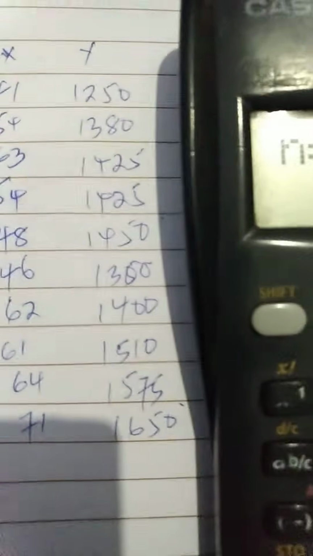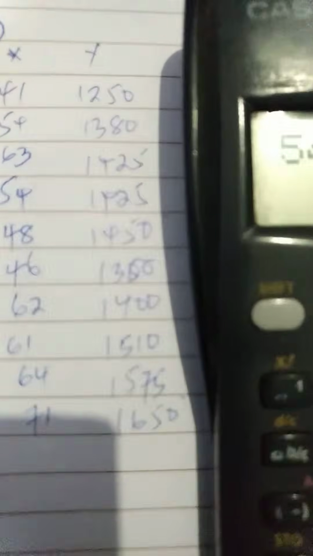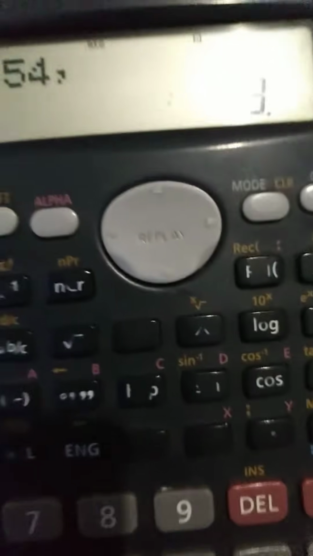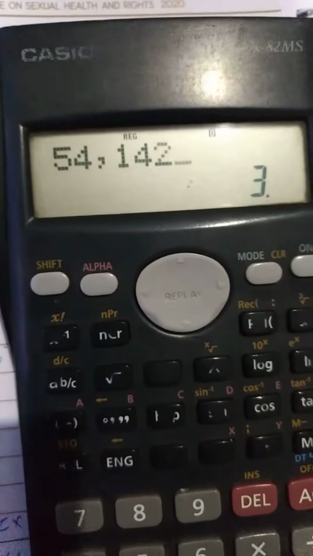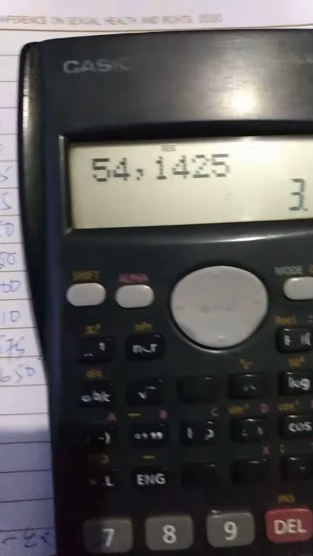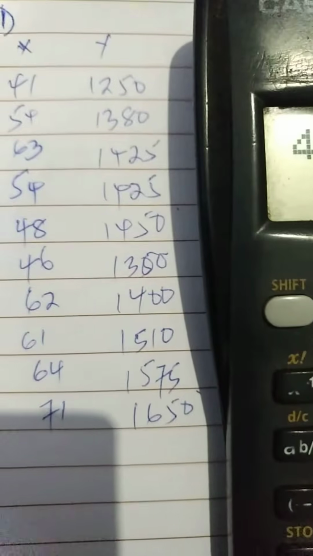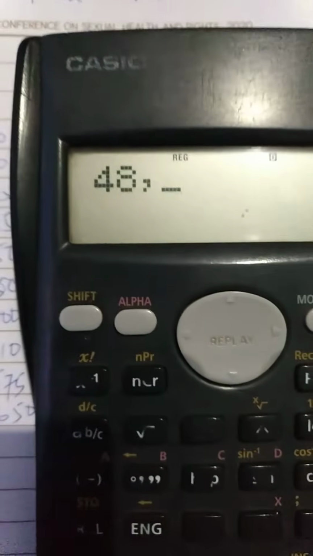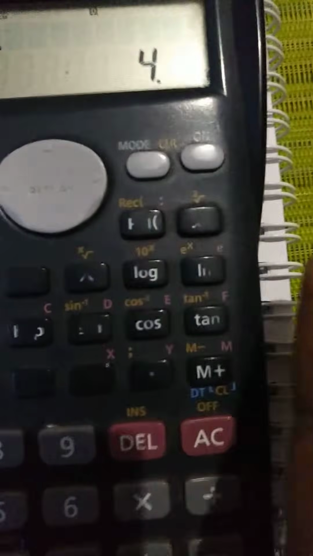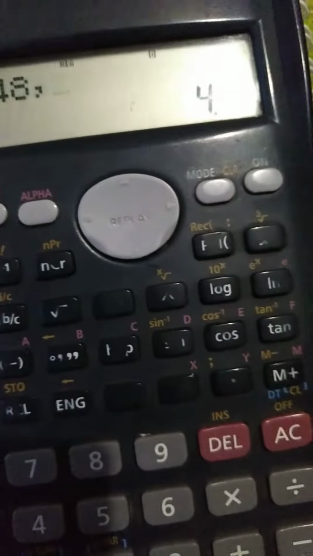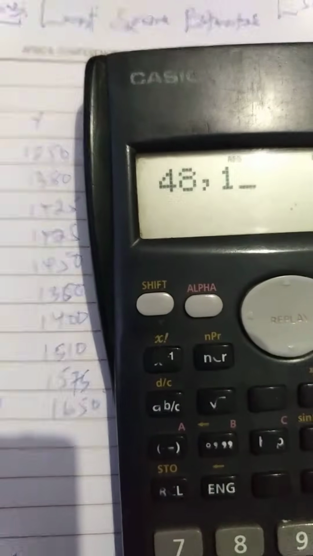Then you go to the next one, which is 54. You say 54, comma, and then 1425, M plus. After that, you go to the next one, which is 48, comma, and your Y that coincides with it is 1450.